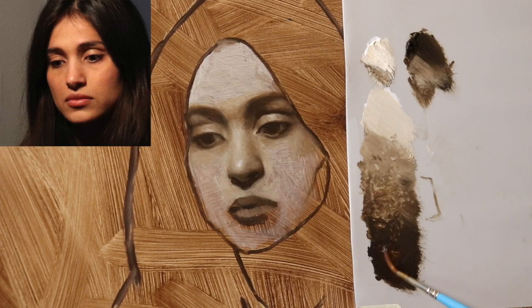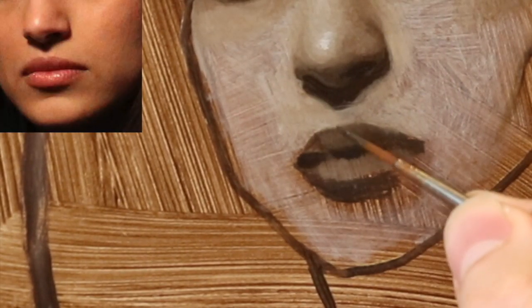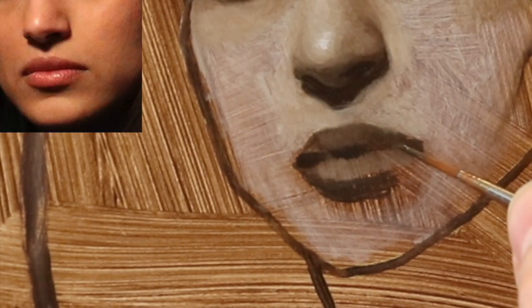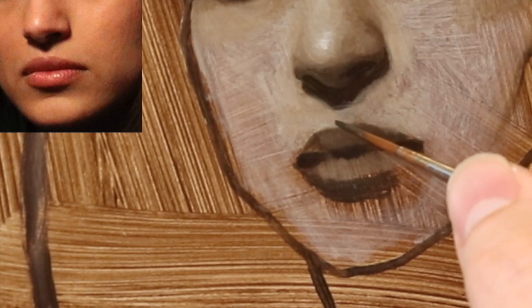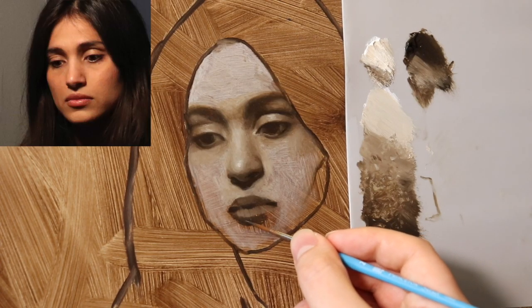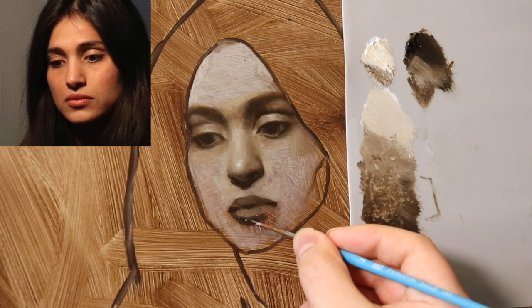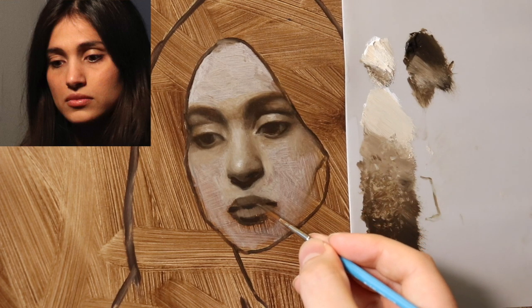So let's start off with the darkest darks. We're going to start right about here. Corner of one side of the mouth, corner of the other side of the mouth. The top middle is already indicated, and the bottom middle is indicated. We can make this a little darker. Something like that. Now, just like you're seeing the value scale on the palette, we're going to gradate some of the values on the lips.